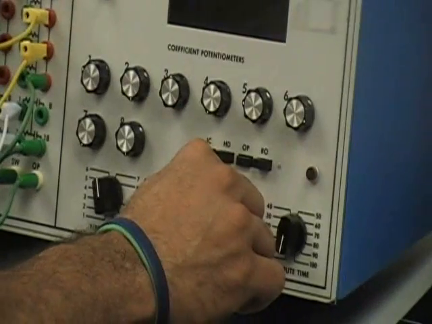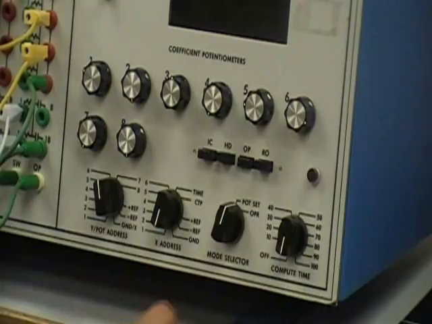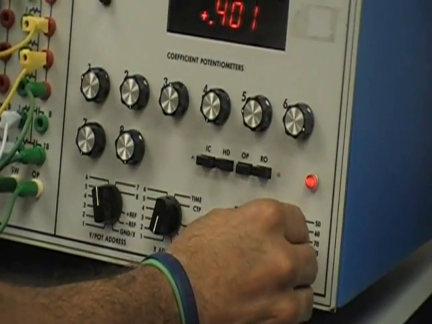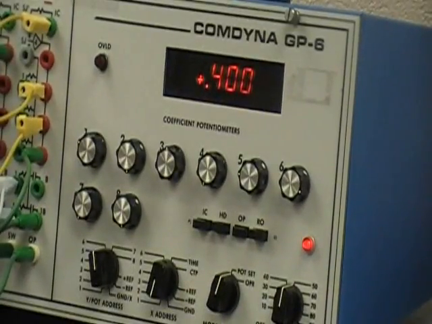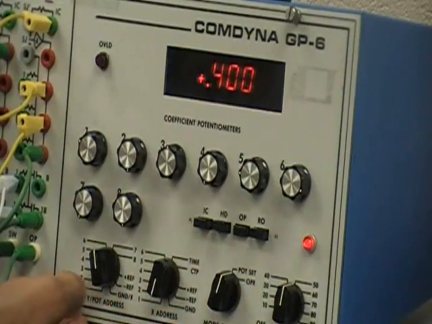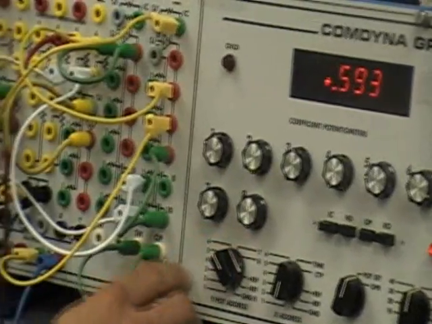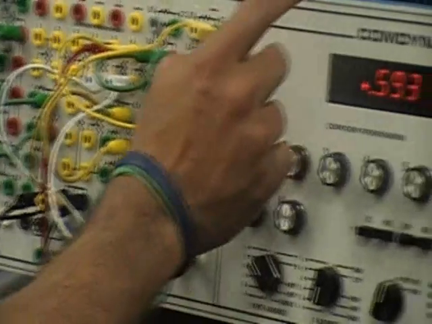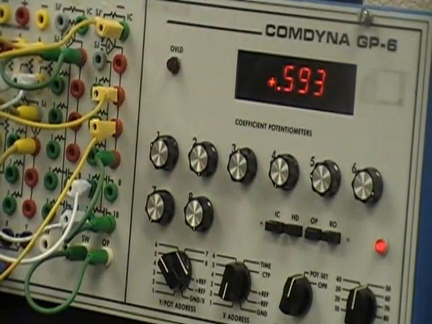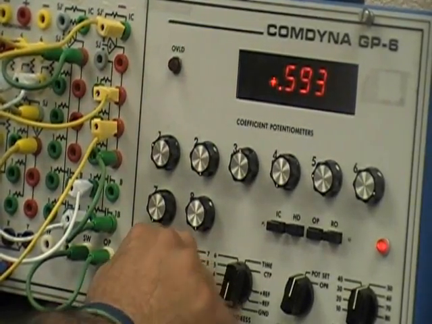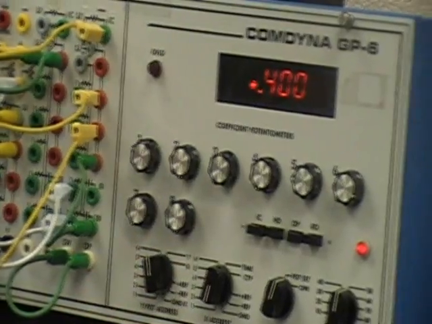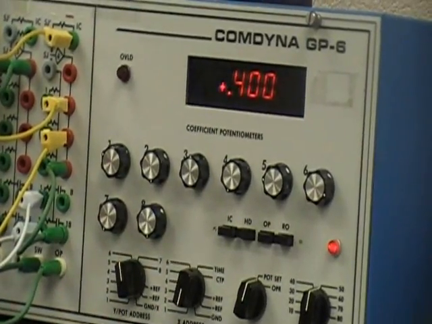Here we turn it on, and for potentiometer 5 we have 593, and for 6 we have 400.4.